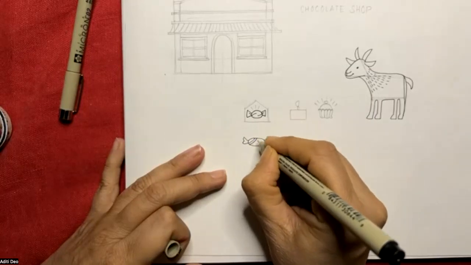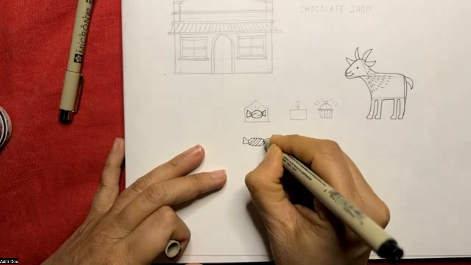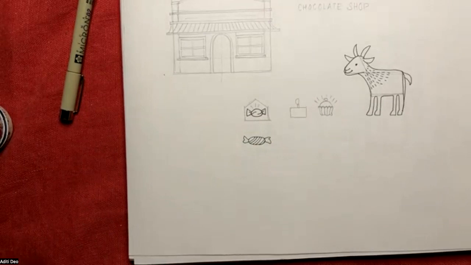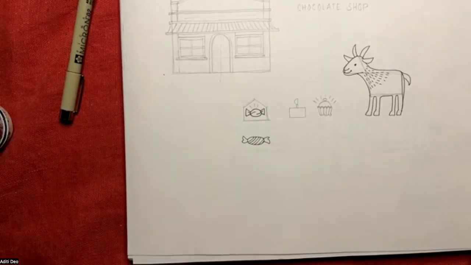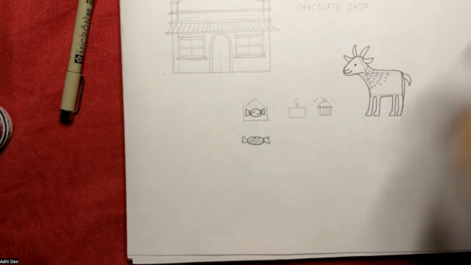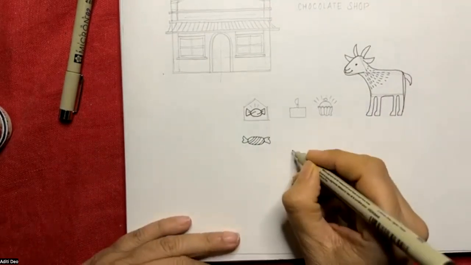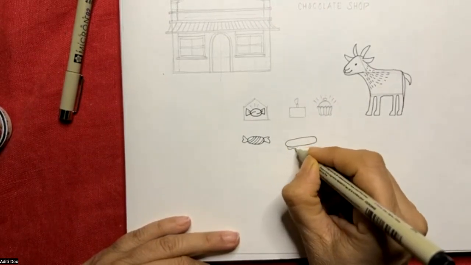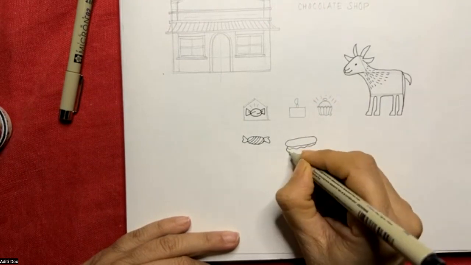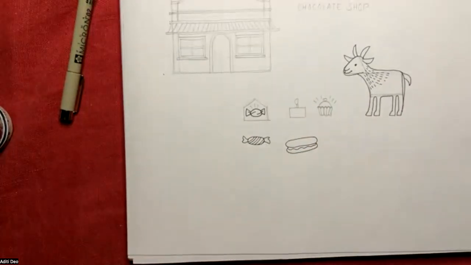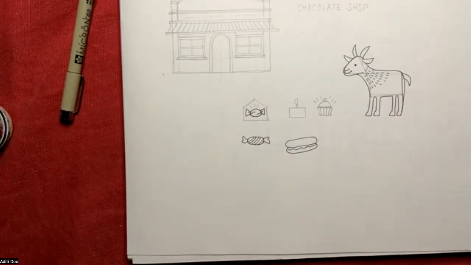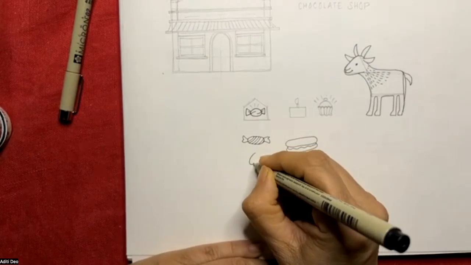And then draw something like this. Okay, sketch pen is fine. Then you can draw something like this, like eclairs. But sometimes eclairs tend to look like hot dogs. So maybe you don't want to draw hot dogs. You can just draw a candy cane if you want.